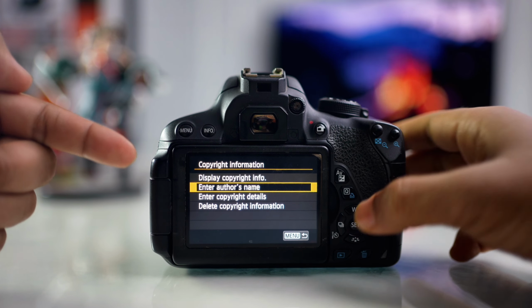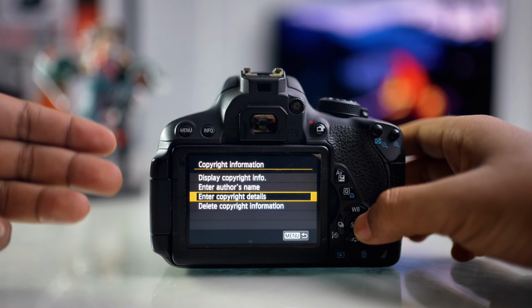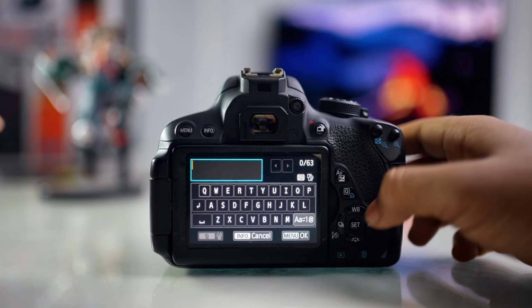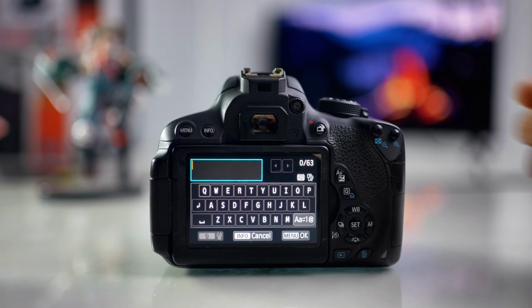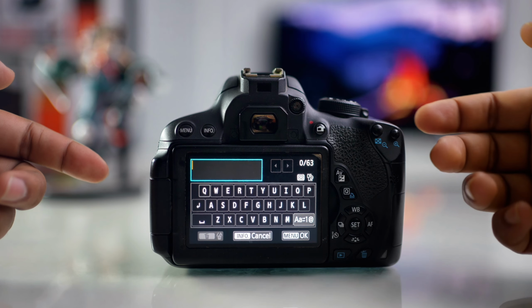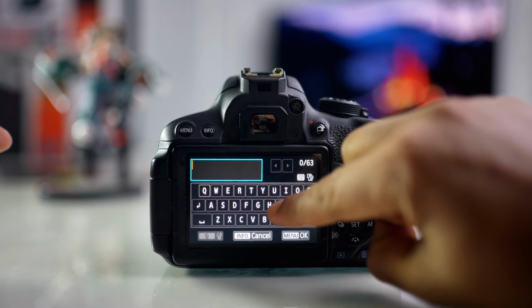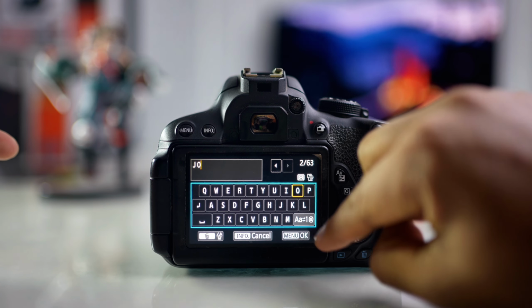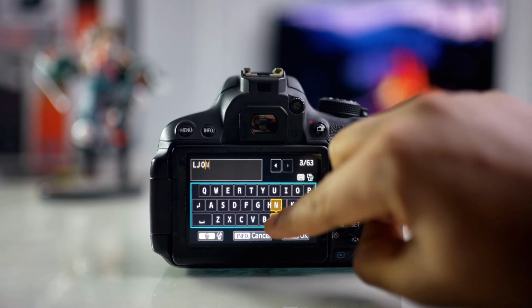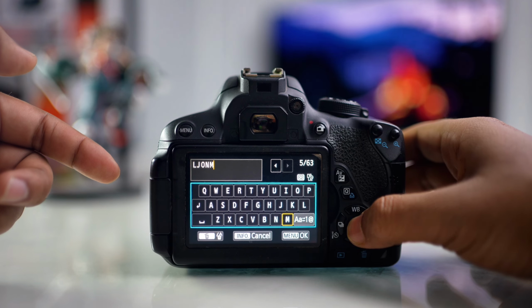Now if you want to set more about copyright, then select the enter copyright details option under the enter author's name option. After that, press the set button. Now type details. After that, press the menu button, then select the OK button. Next, press the set button.